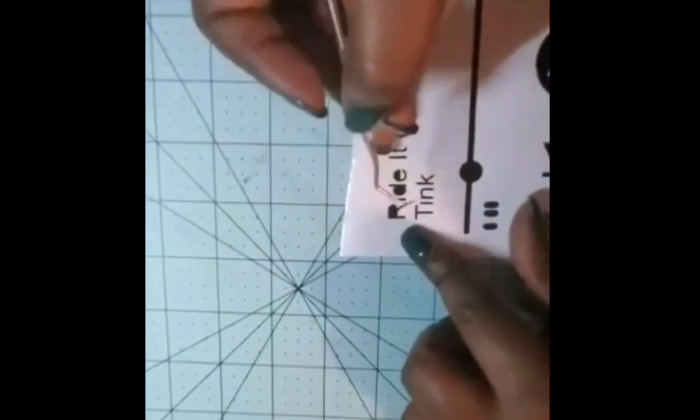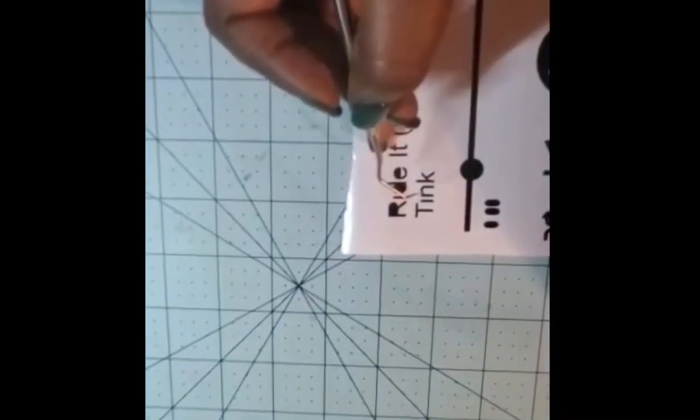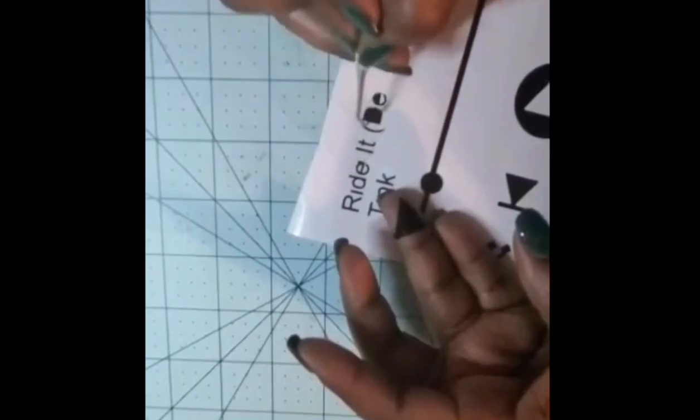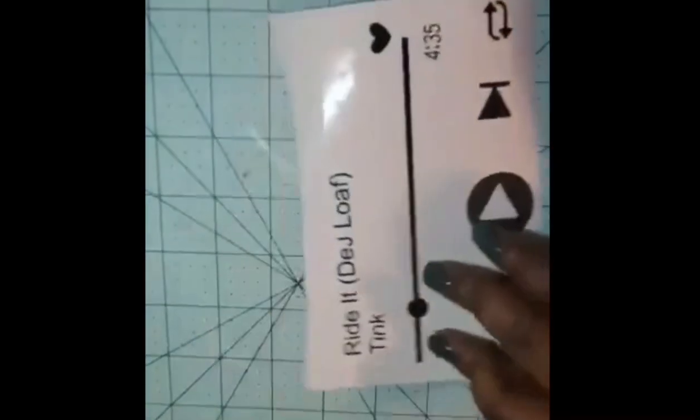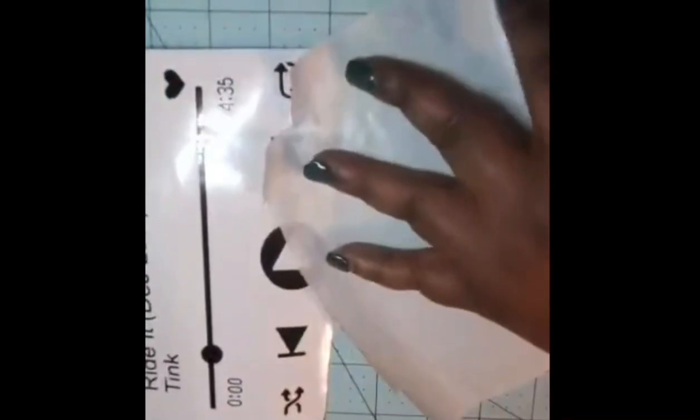Come up here, make sure I was in the screen. Hey, you're shaking. I think I'm shaking though. There we go. Sorry. I'm going to weed out these letters. I'm going to speed through all of this. Now I'm going to get my transfer tape, which I've already cut out to the size that I want. Boom. I'm going to weed it off.